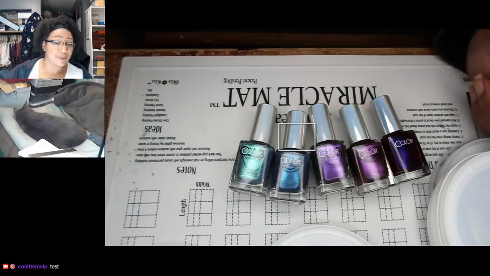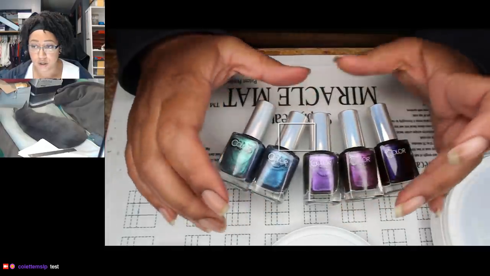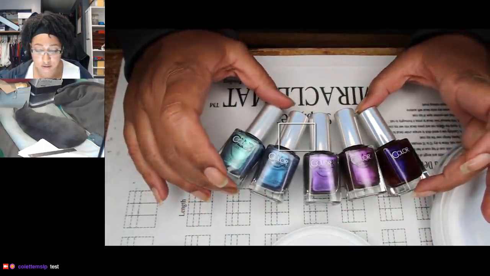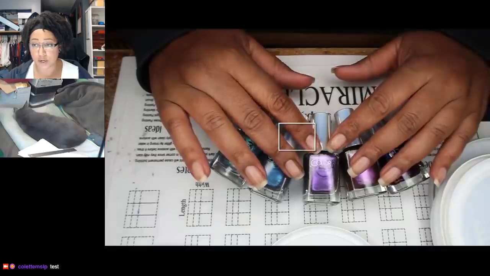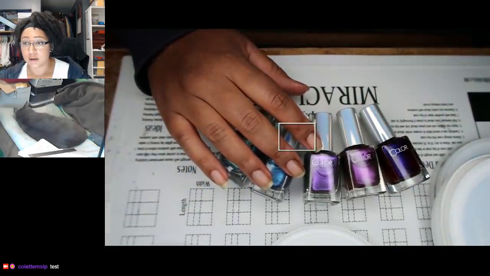Hello, everyone. Welcome in. We are going to be doing some drip marble decals. And, of course, those will need time to dry, so we'll be applying those on my nails tomorrow.